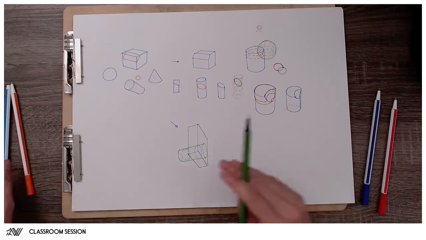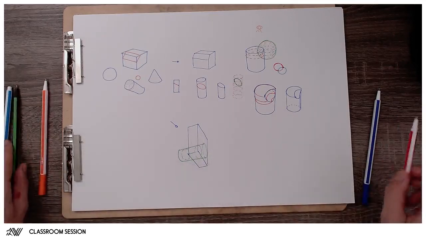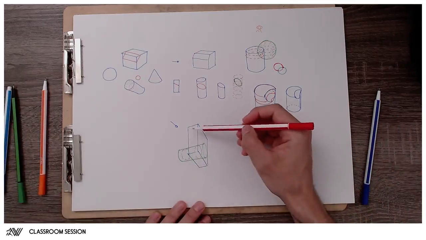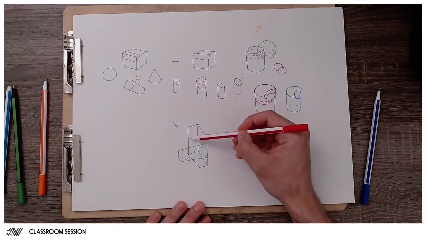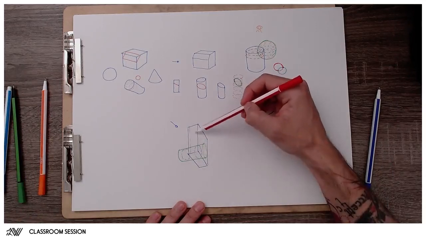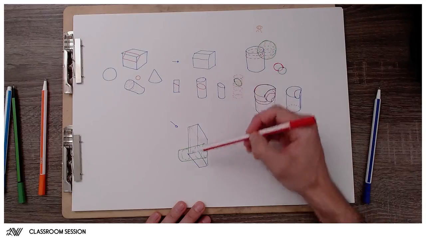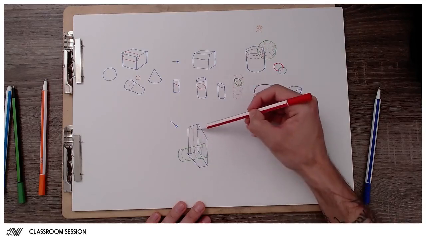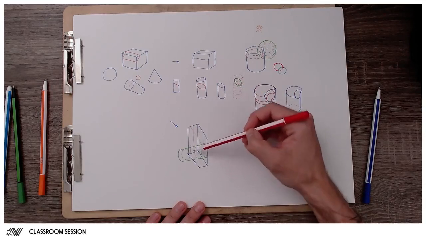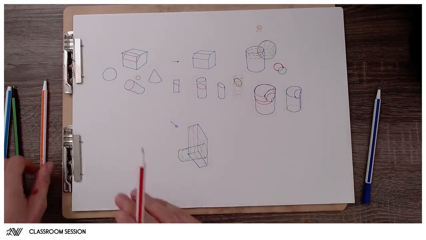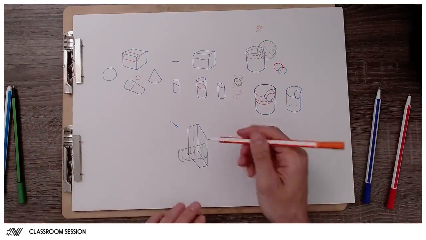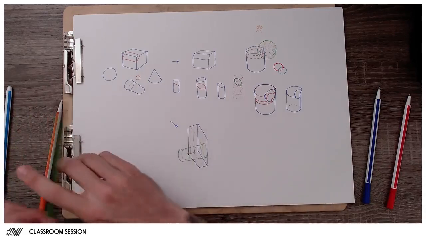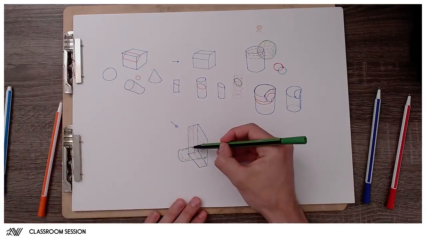So again, the thing I need to think about is how do the cross sections of my box, what do they look like? And basically they're just, you know, square shapes in perspective. Right? And then the cross sections of my cylinder are these green dots that I already indicated. Right?